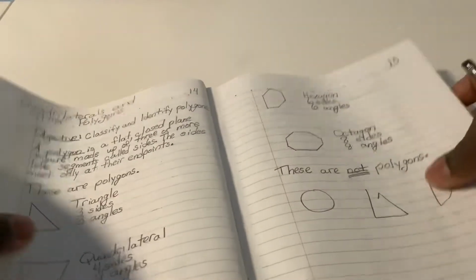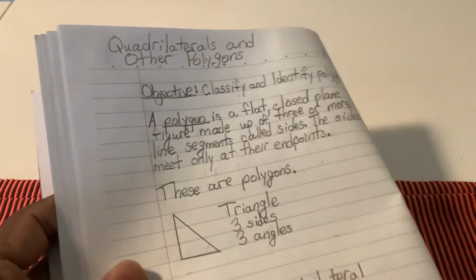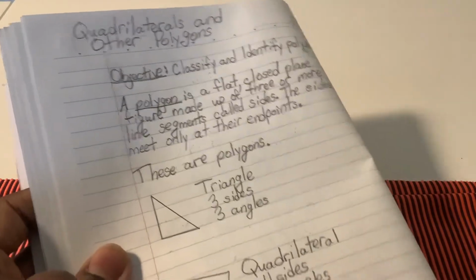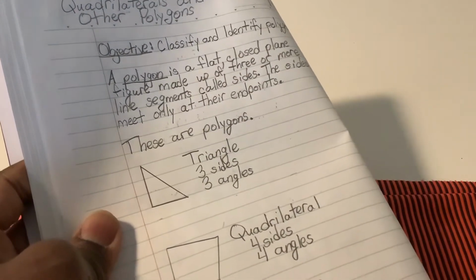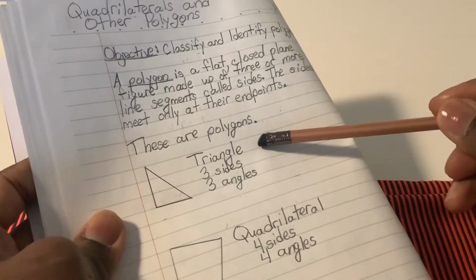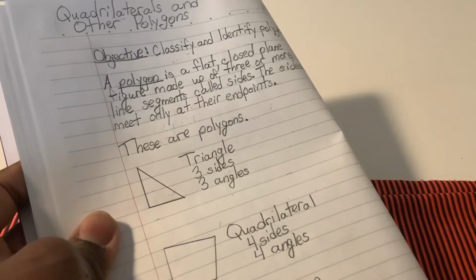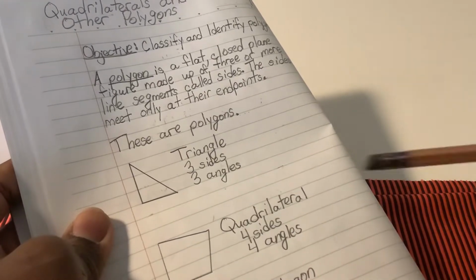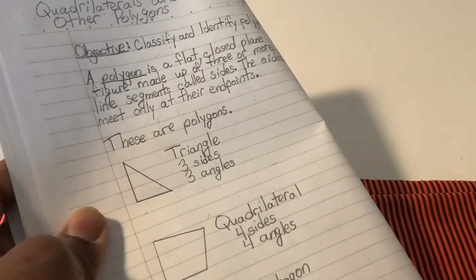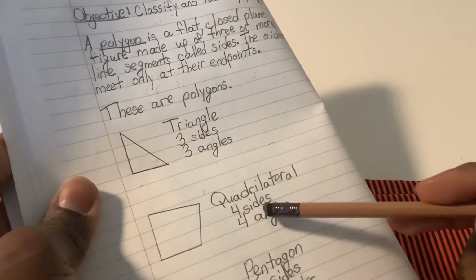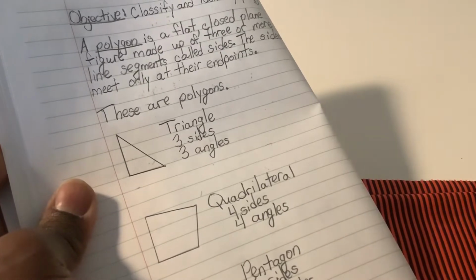Back when we studied just last week with quadrilaterals and other polygons, right? I might say to you, how many sides does a triangle have? It has 3 sides and 3 angles. How many sides does a quadrilateral have? It has 4 sides and 4 angles.